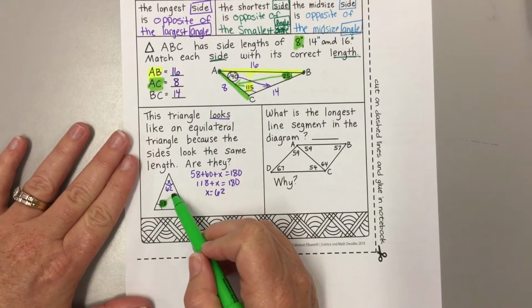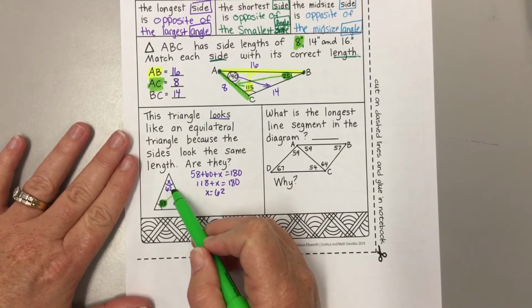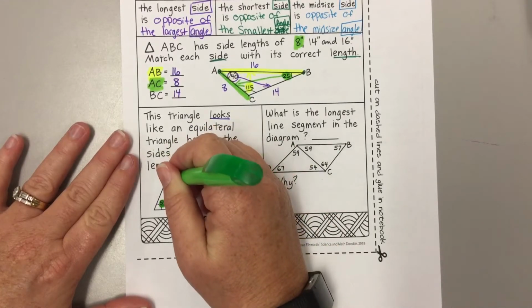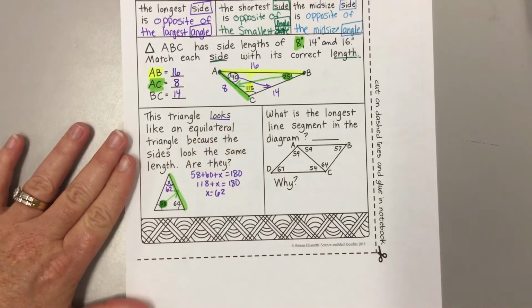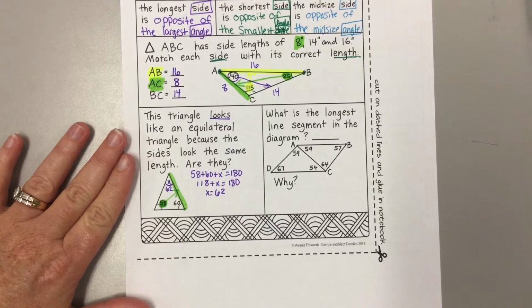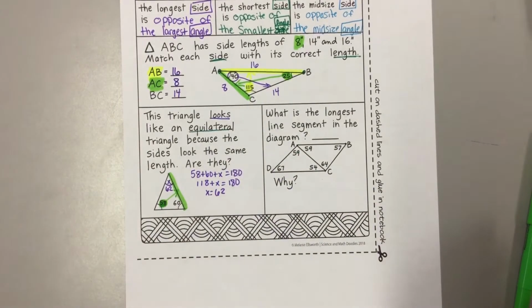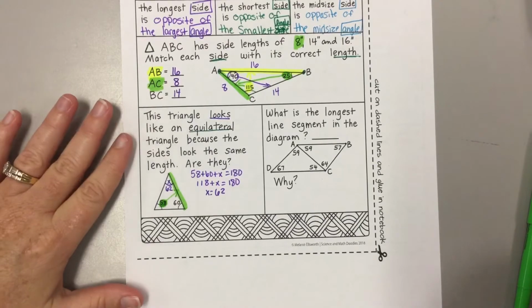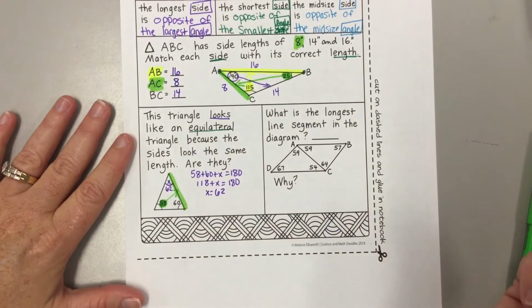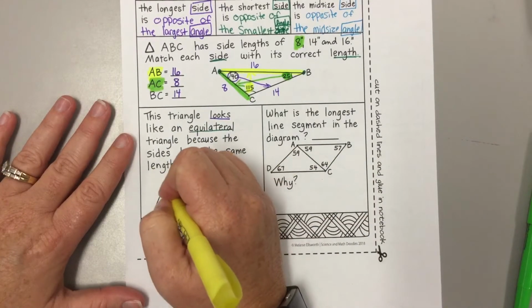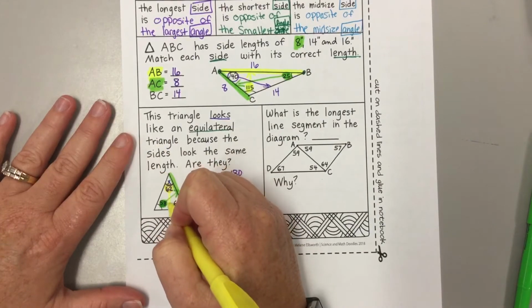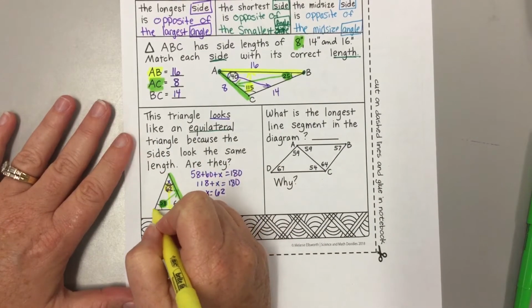Then I'm going to look right over here and say this is my smallest side. Would you agree? Yes. All right. And remember, we're trying to find out if it's an equilateral triangle. Well, if it's going to be an equilateral triangle, then all my angles actually have to be the same. What is my largest angle? 62.